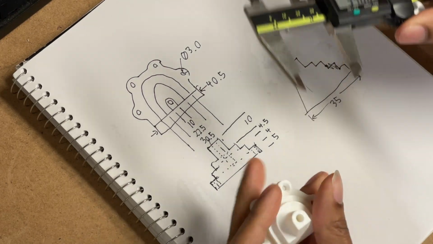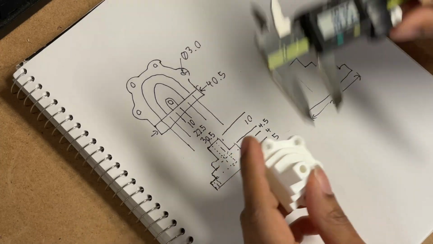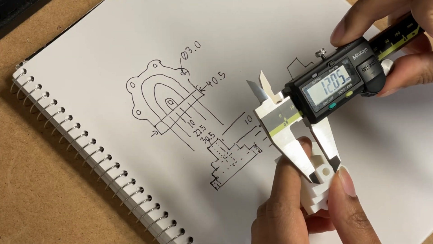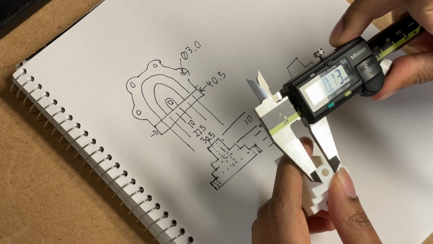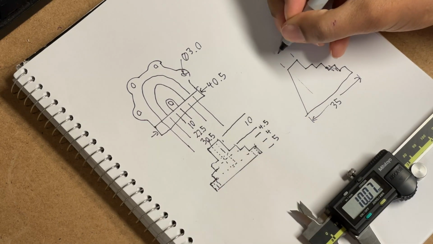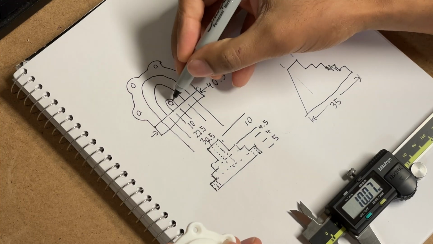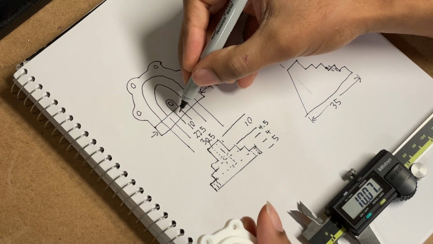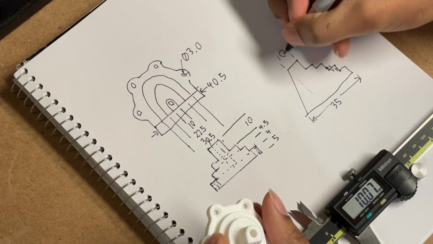And maybe I can measure this. Not ideal. We'll call that 10. Wait, didn't we already have that? Oh no, it's 10 this way.